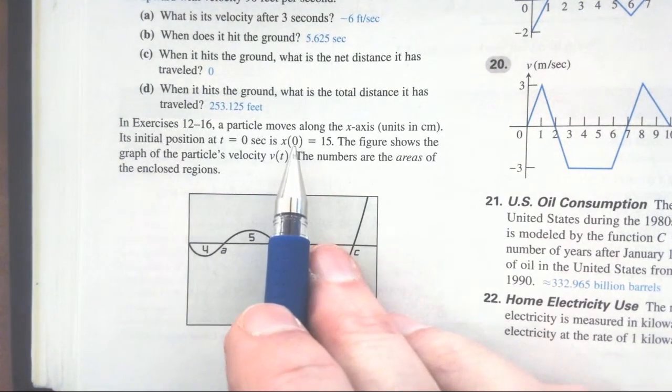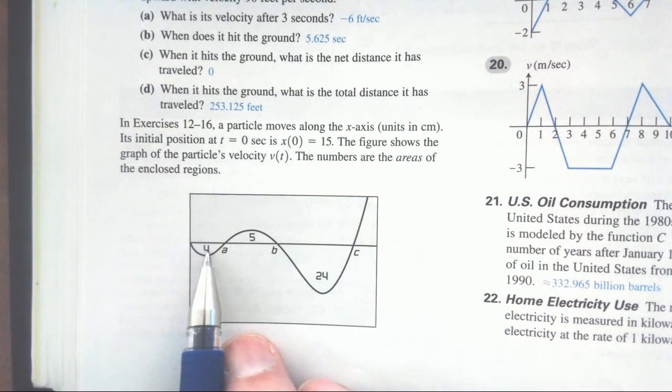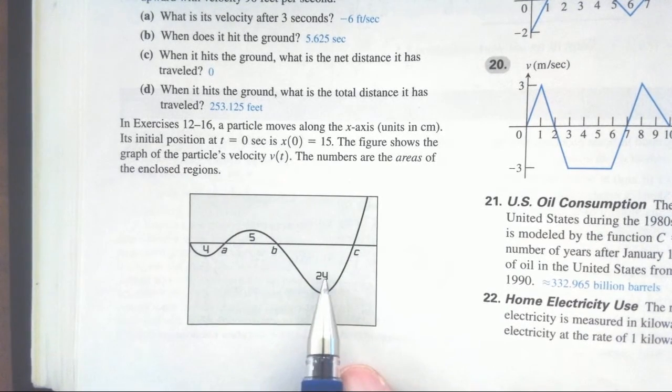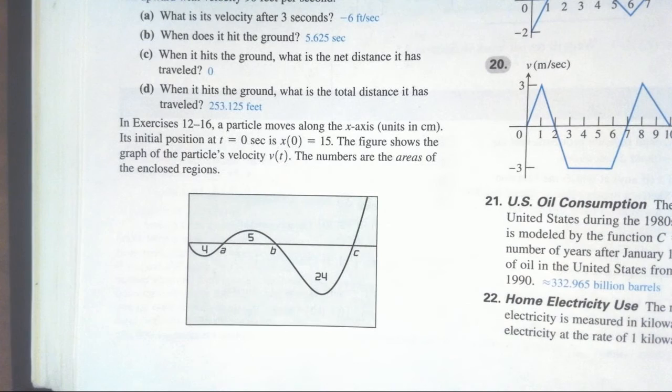And then what happened to our squirrel? The squirrel moved 4 to the left, and then 5 to the right, and then 24 to the left, but we started at 15. Okay? We got to take that into account. That should help us answer questions 12 through 16. Let's look at 17.